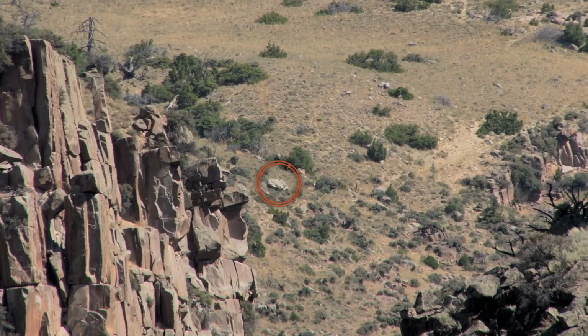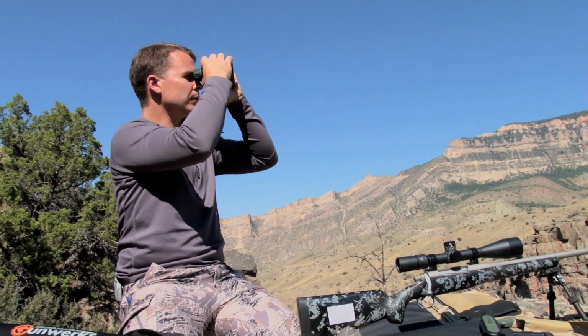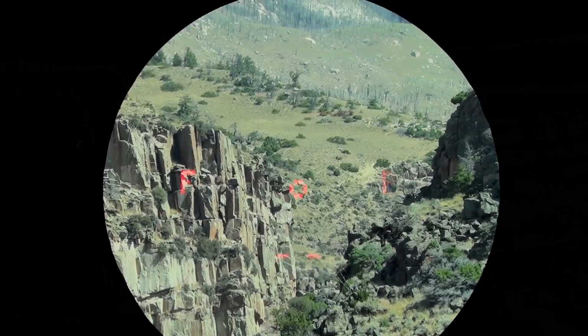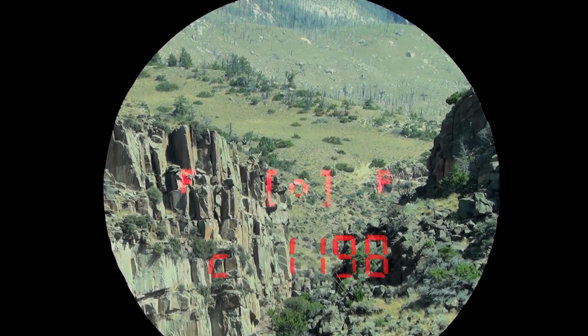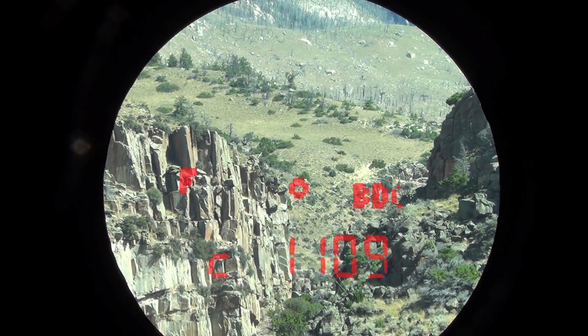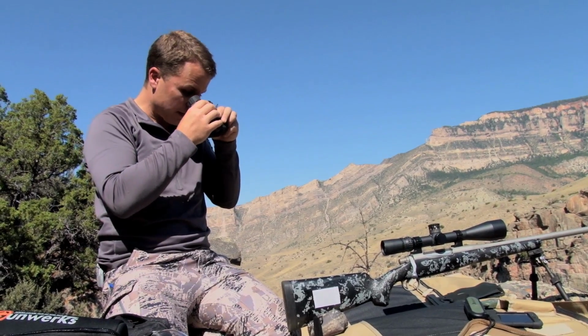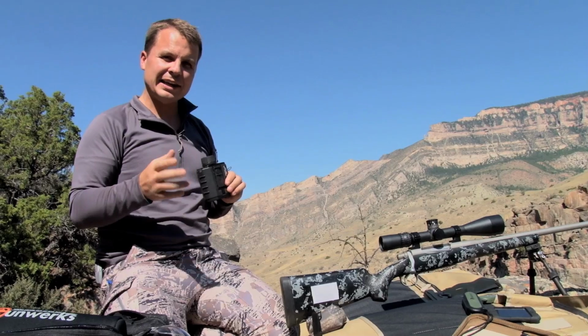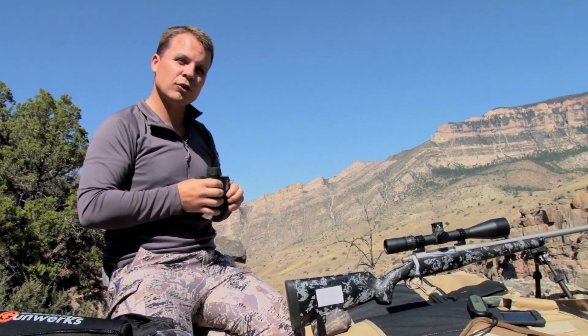Now, I've got a cliff that's sticking out on the left here, real close to where this rock's at, so I want to shoot past all this obstruction in the front and get just the range to that rock in the back. I'm going to put this in farthest target mode, pressing the mode button. Now it took about 3 seconds to calculate that data. It was 1198 to the rock, and it says my ballistic range is 1109.